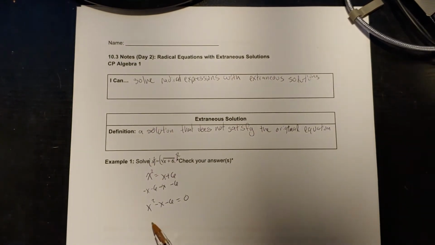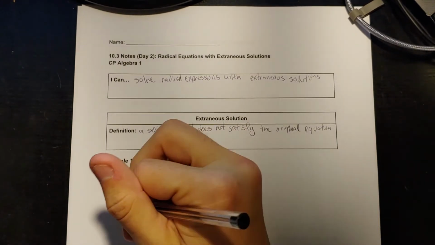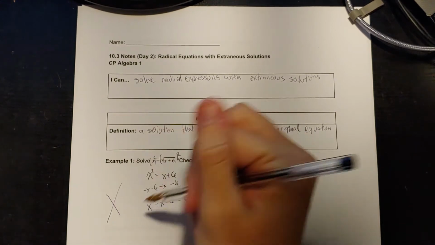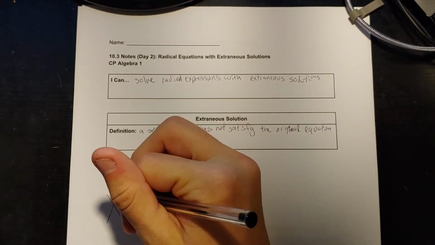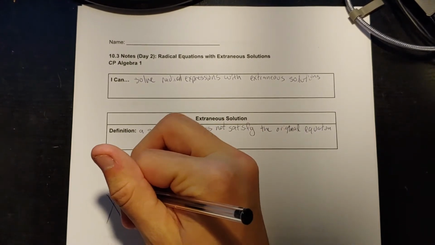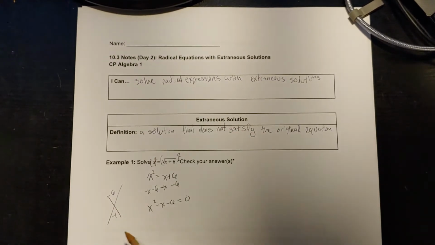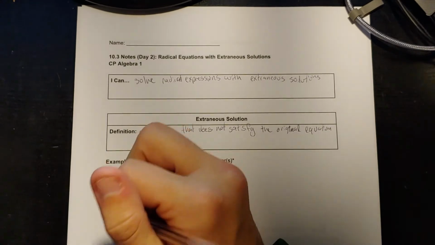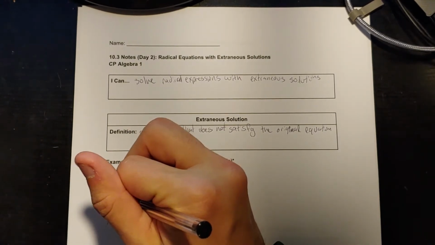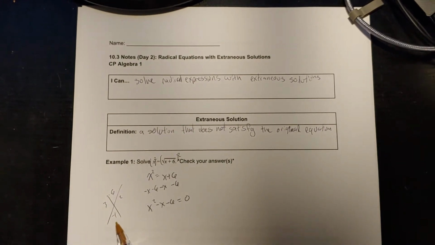It might look a little familiar because it is a trinomial. So if you do the x method, 2 numbers that multiply to -6 and add to -1, 2 numbers that multiply to 6 that are 1 apart are 3 and 2. And because this is a -1, the 3 has to be negative.